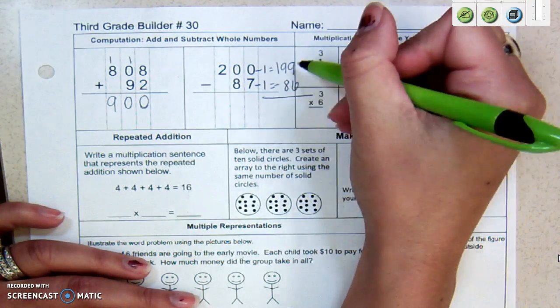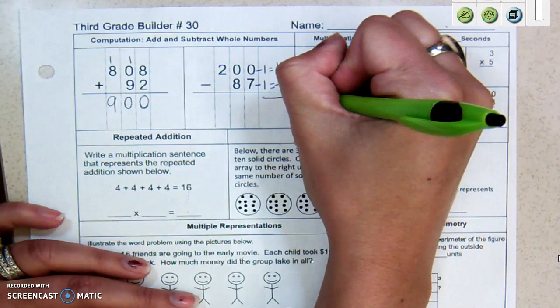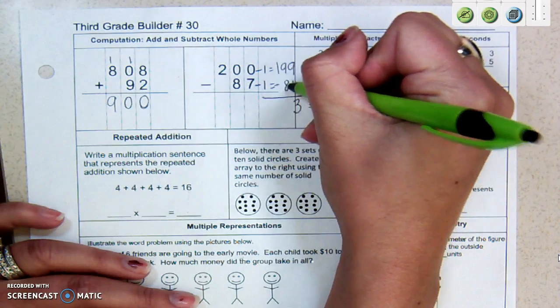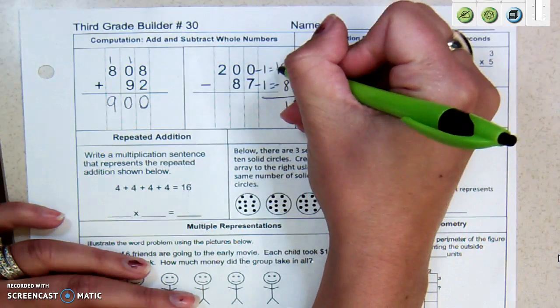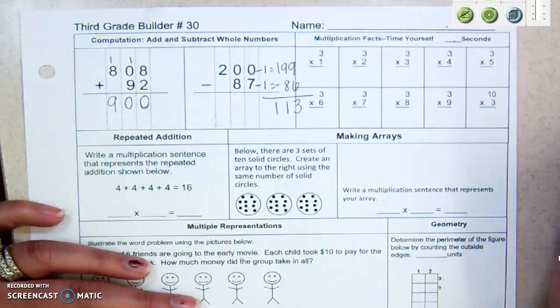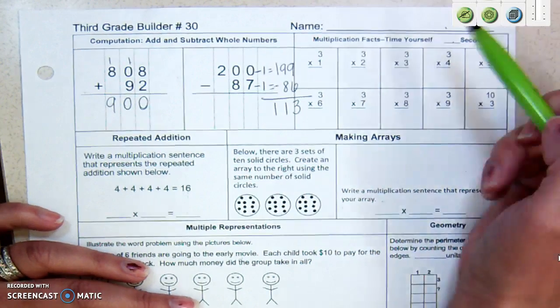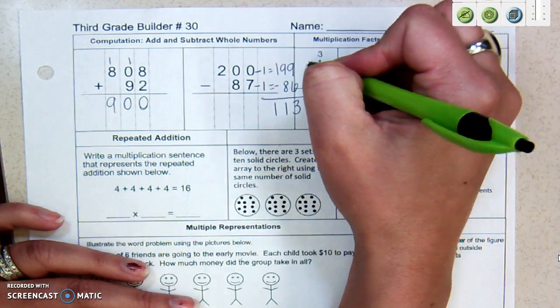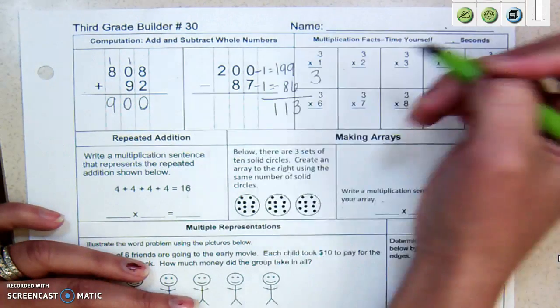9 minus 6 is 3. 9 minus 8 is 1. 1 minus 0 is 1. So our answer is 113.